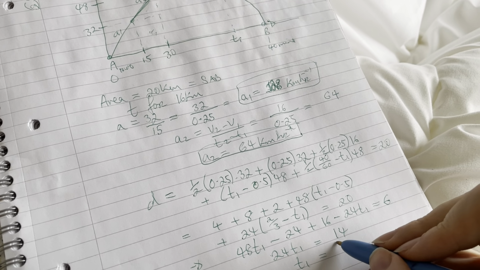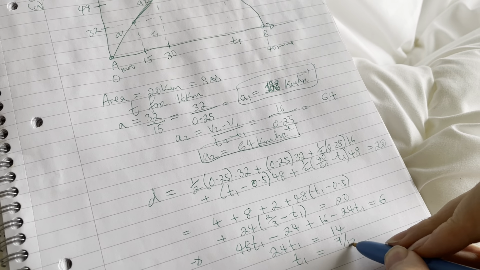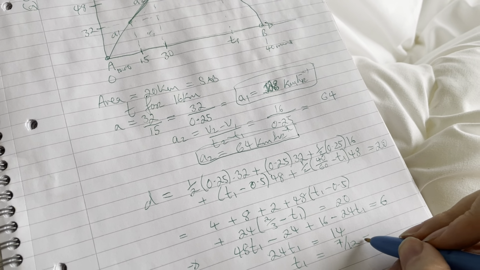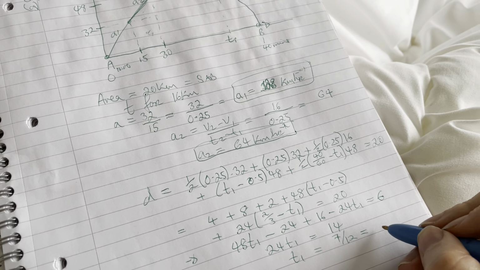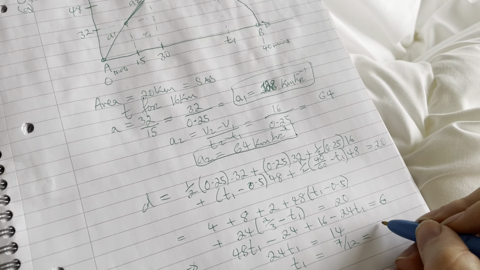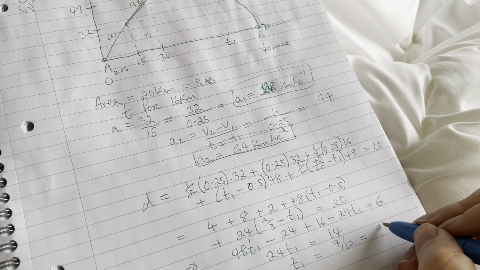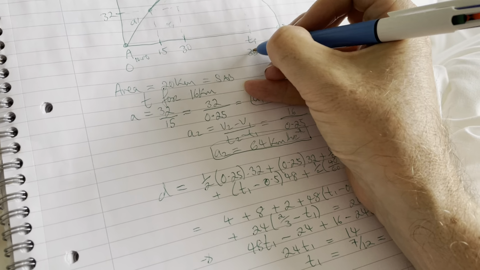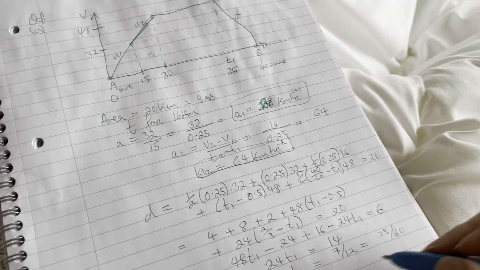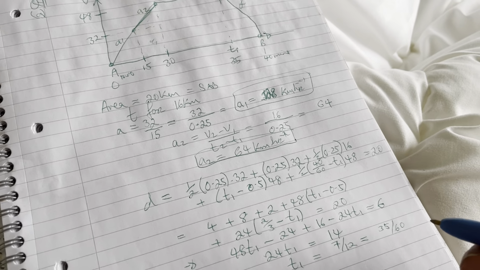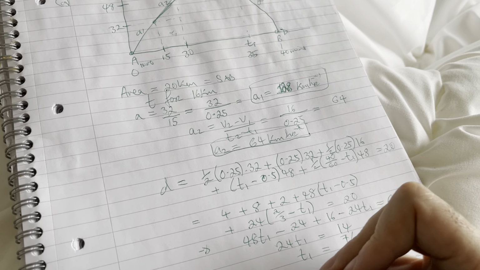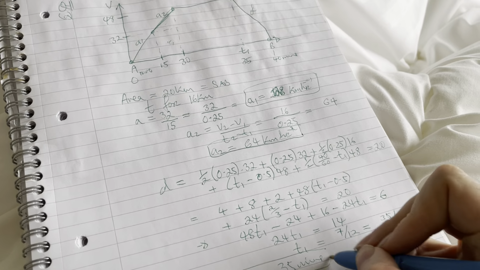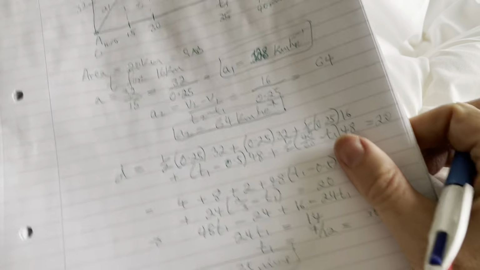T1 is equal to 7 over 12. So in terms of hours, or in terms of minutes, that would be 5 times that, 35 over 60, yeah? So in other words, that is 35 minutes. Okay, so that's a nice even number, so T1 should be fairly reliable. It's 35 minutes.